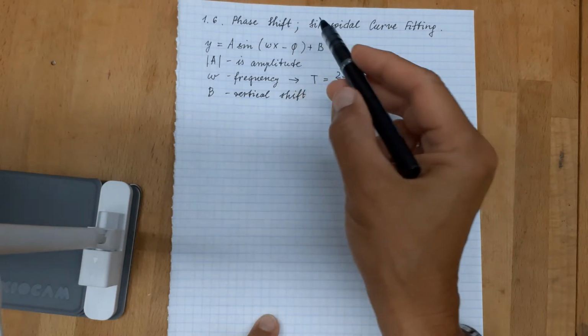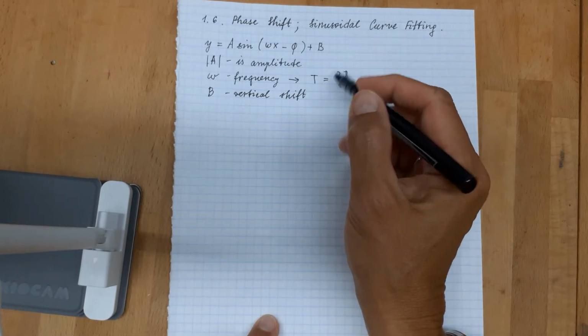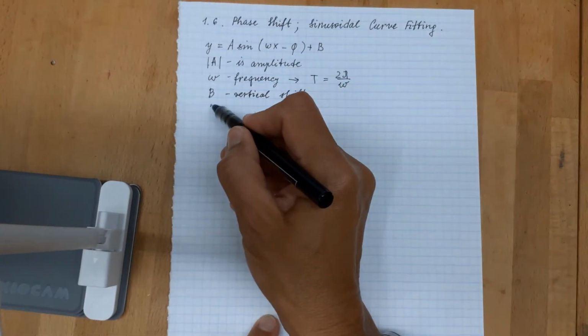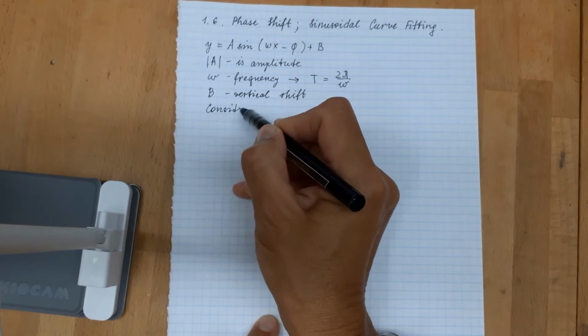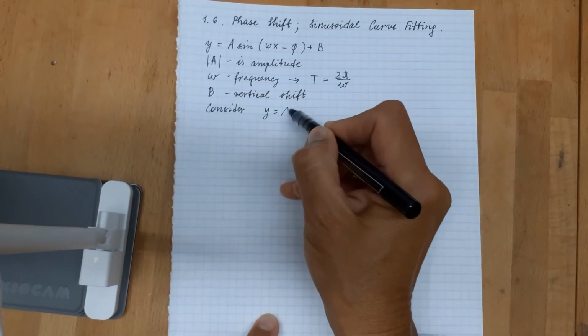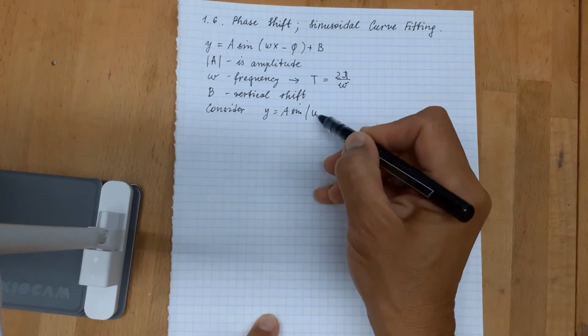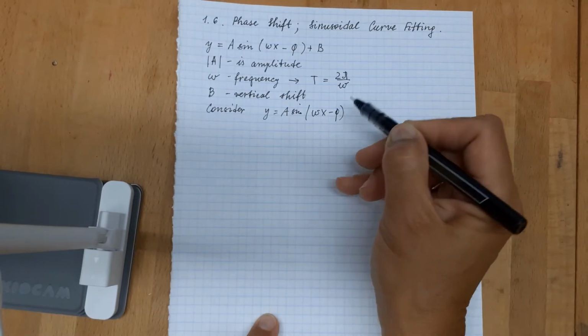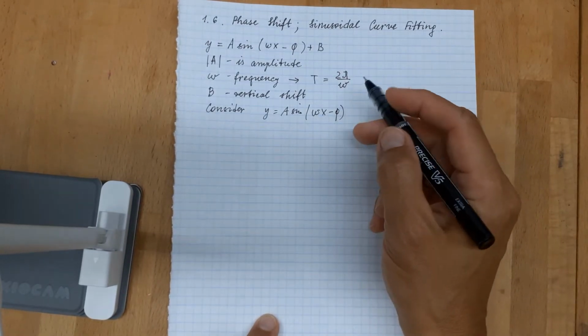Let's consider a simple function without vertical shift. It's going to be a little bit easier to deal with. So let's consider y equals A sine of omega x minus phi. So I dropped the vertical shift. Whenever we need it, we're going to add it again.